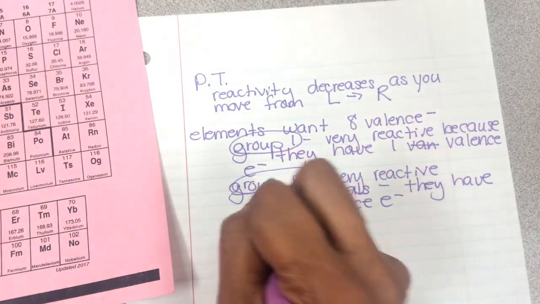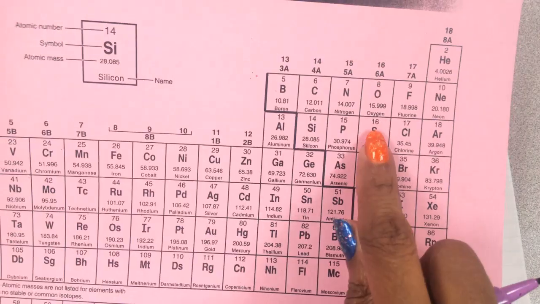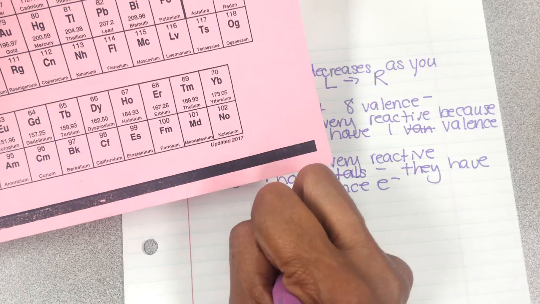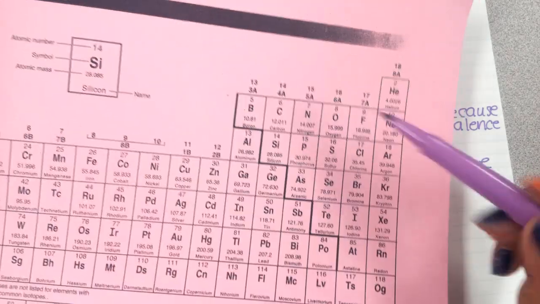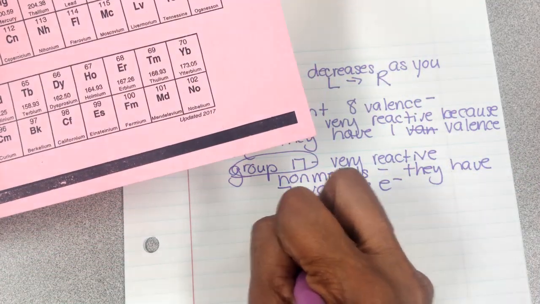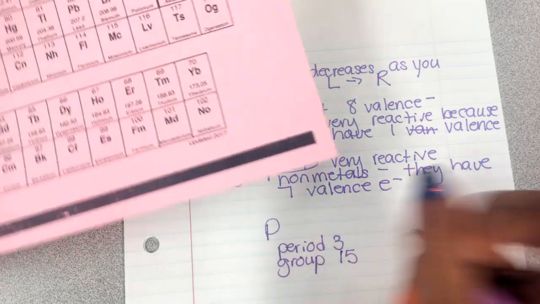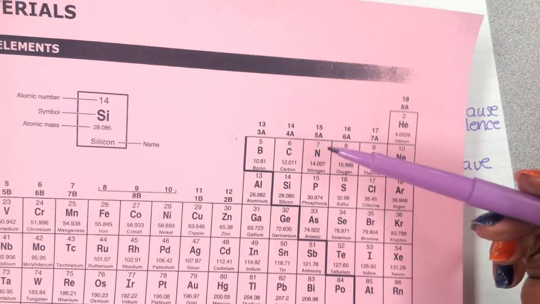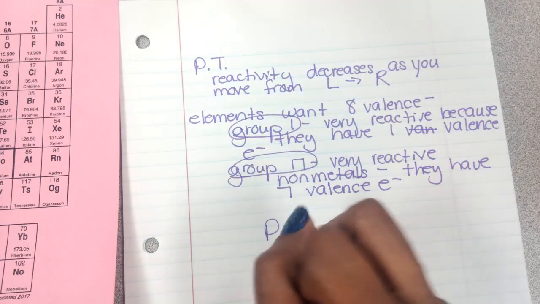It is in group 15. Groups and families are the same, but I'm going to say group. Group 15. And if we want to look at valence, we look at 5A. We look at the A, so it has 5 valence.